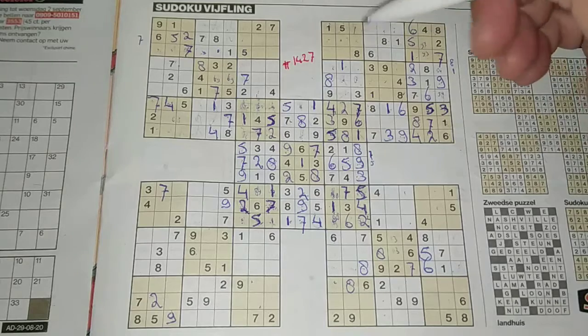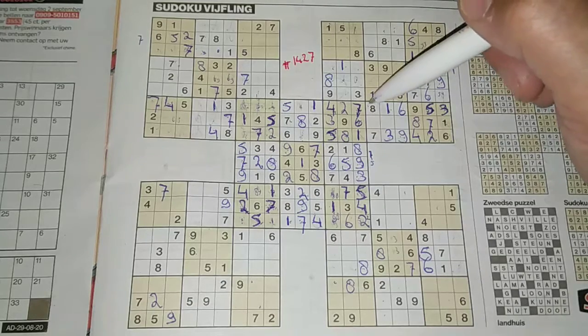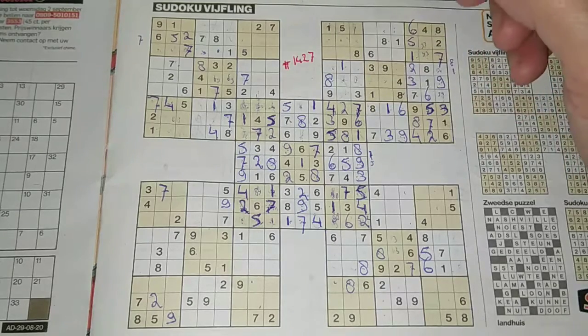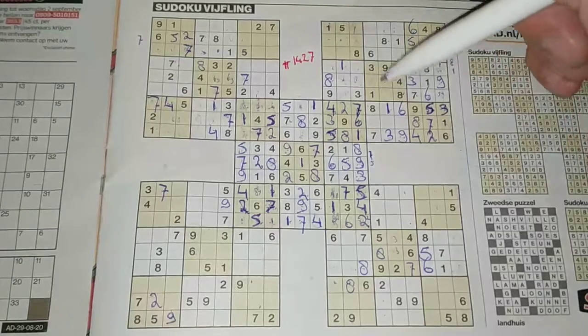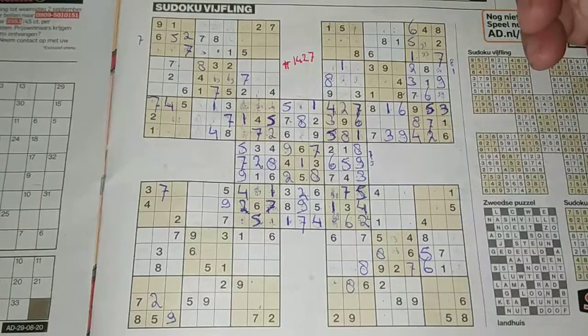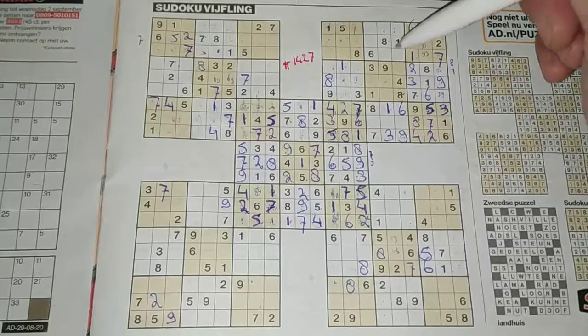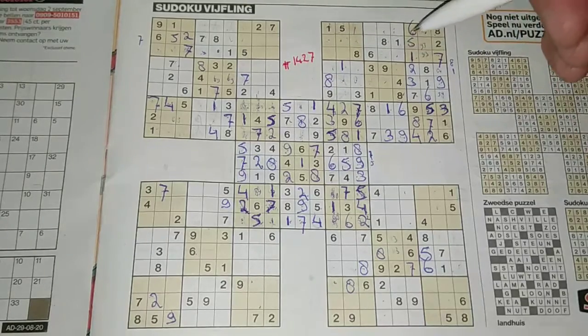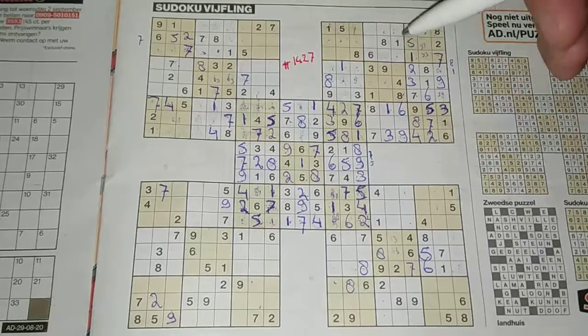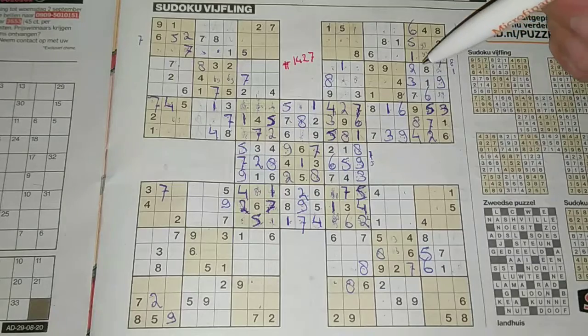9. We have a pair, I believe. No, not a pair. 5, 5. Ay, ay, ay.